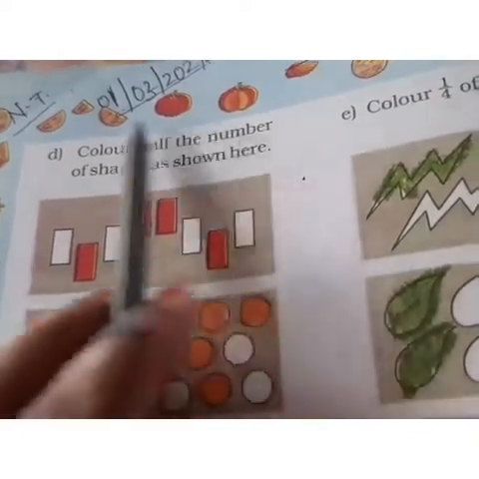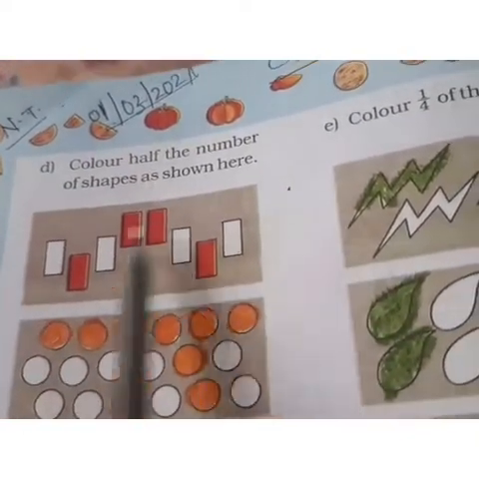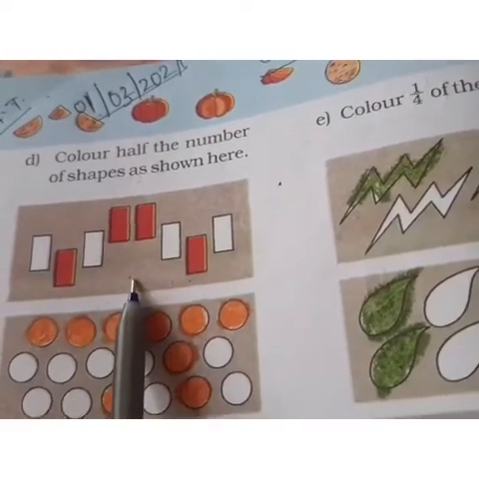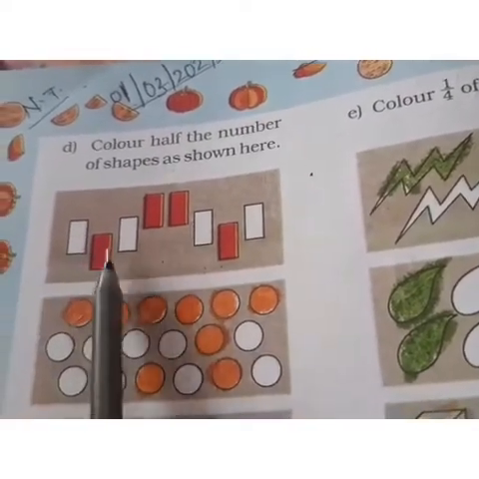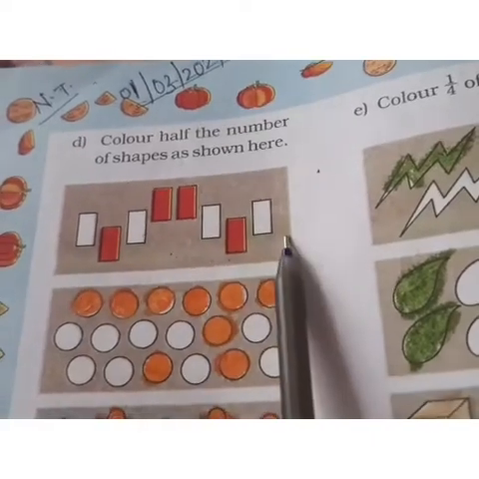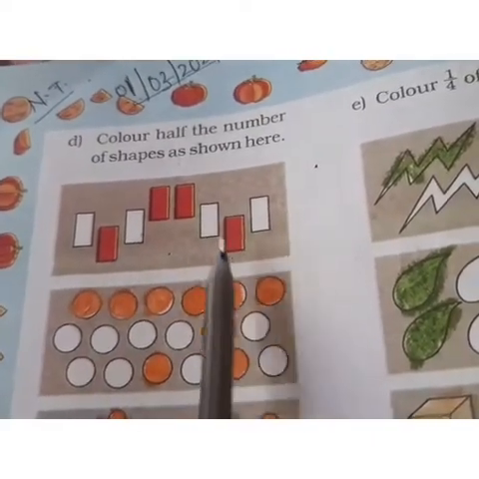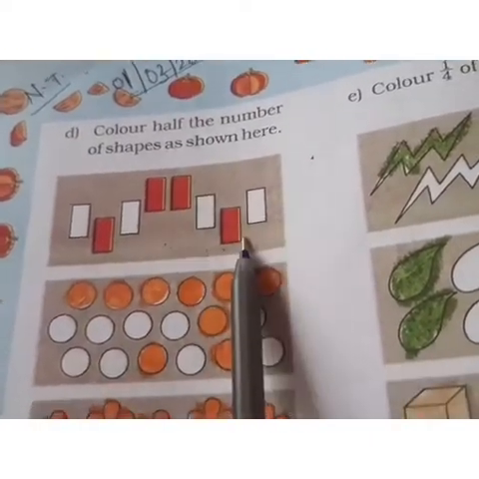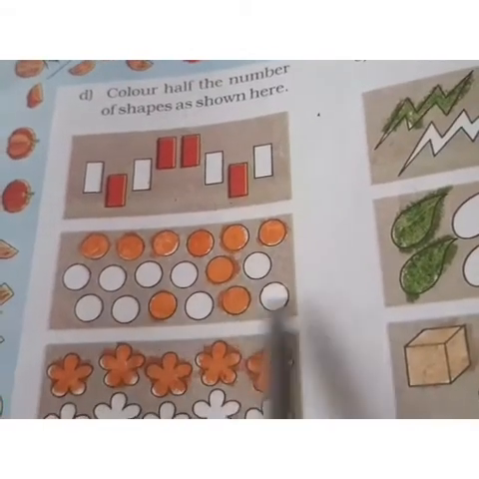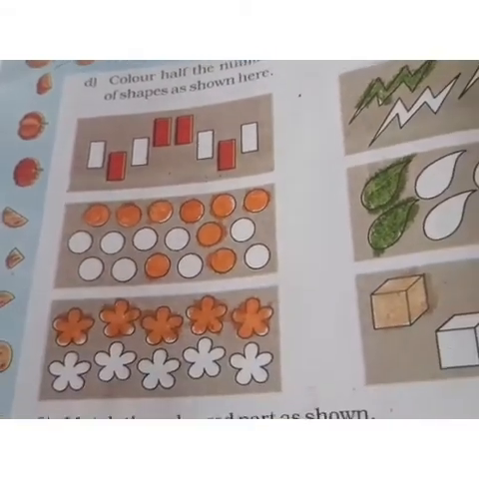Now here you can see there are certain shapes given here, but the total number of shapes we have to count, and then we have to color the half shapes, like 1 2 3 4 5 6 7 and 8 are there. Out of that 8 we have to color half. That means 1 2 3 and 4 we have to color. Next is your, so in all these pictures you have to color the half shapes.